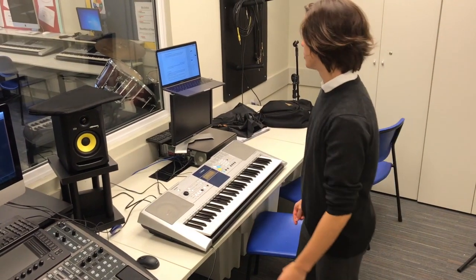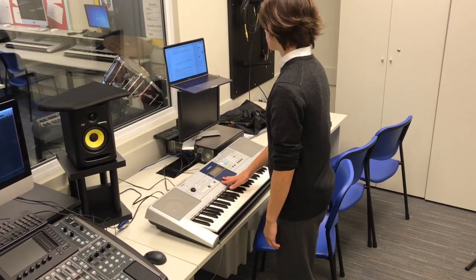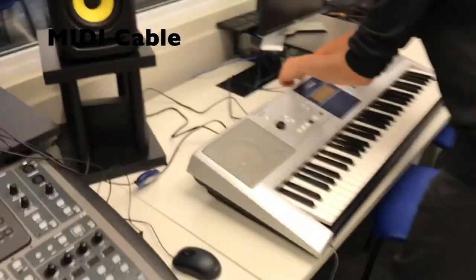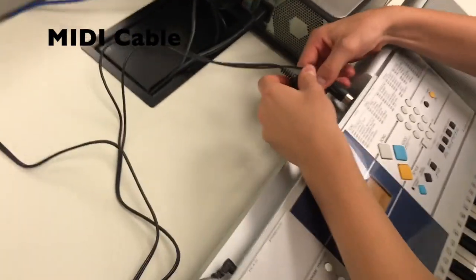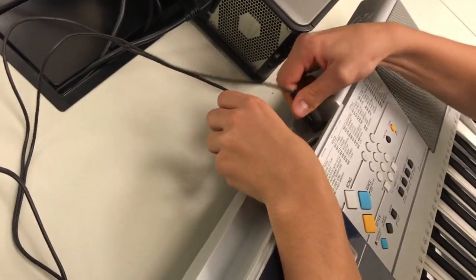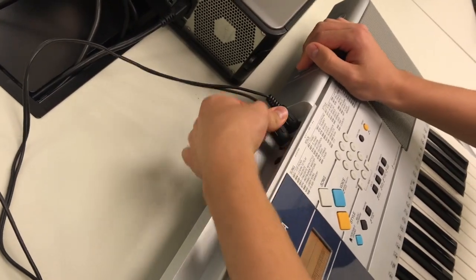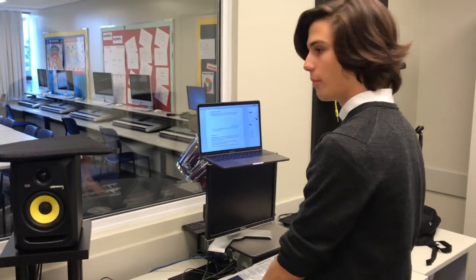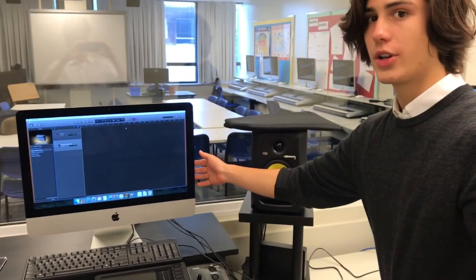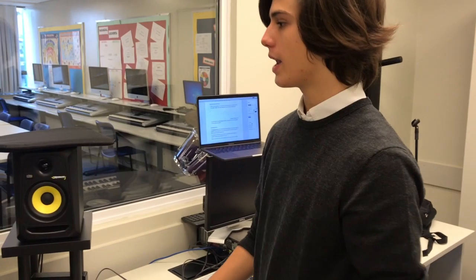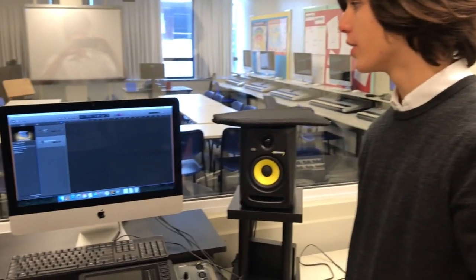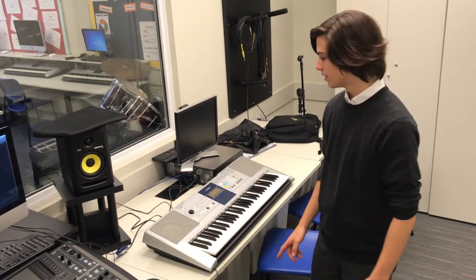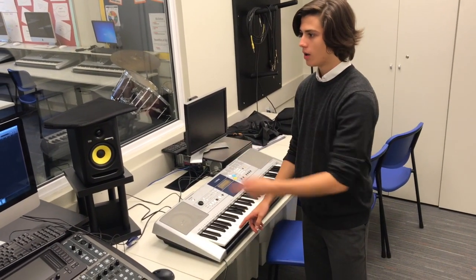So next, we're going to connect the synthesizer to the computer via MIDI cable. So here we're going to connect the MIDI cable, and we are going to connect it so we can transfer the sound from the synthesizer to the monitor here. And doing this, we can use GarageBand, this program here, to record and edit our sound. So once we have it connected, our sound should be picked up by the computer.